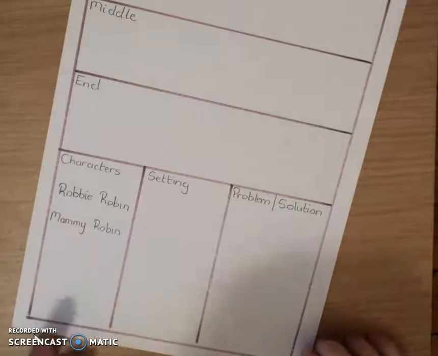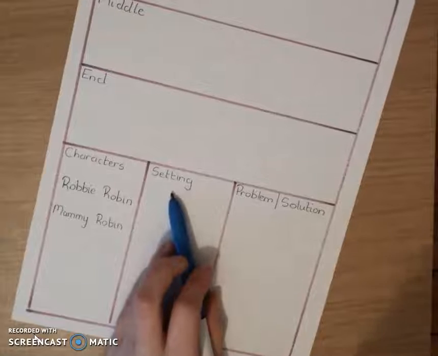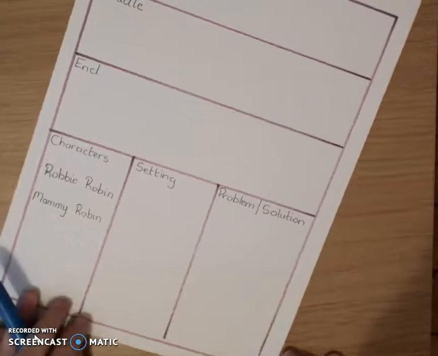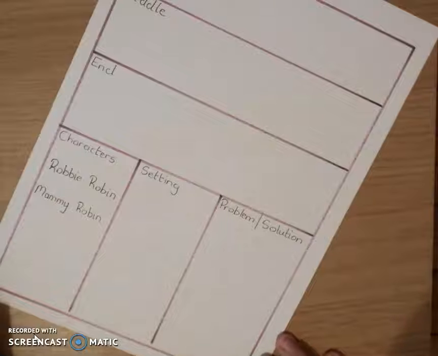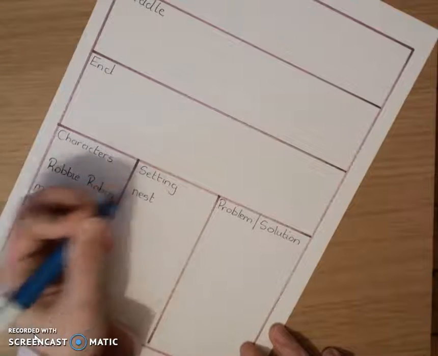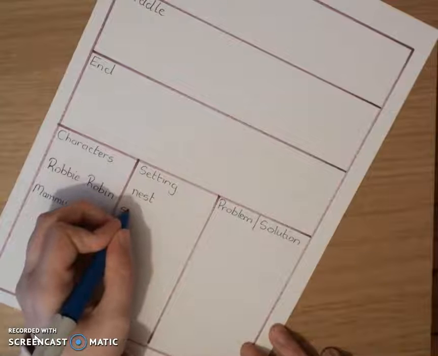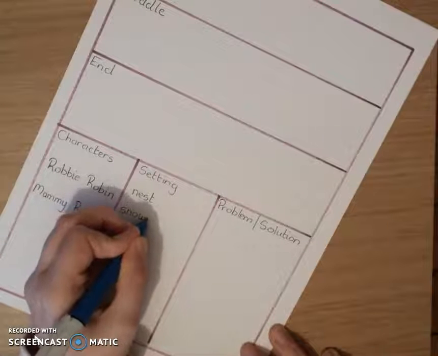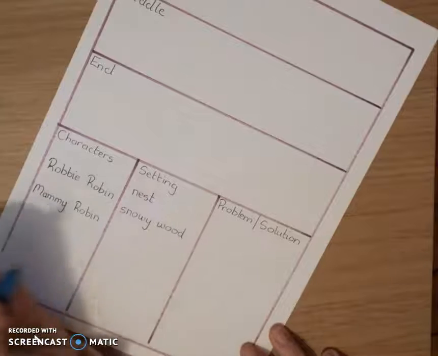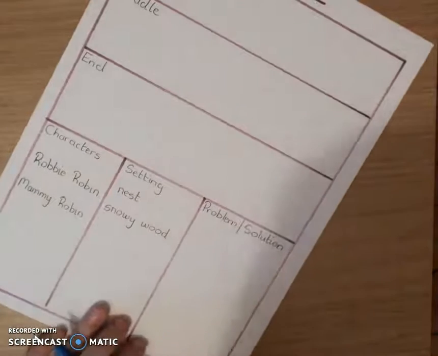Okay, my setting. So what is my setting? It is where the story takes place. So Robbie Robin and Mammy Robin would live in a nest. So I'm going to say nest. And it's also a snowy story, so I'm going to say in a snowy wood, or it could be in a snowy garden or something like that.